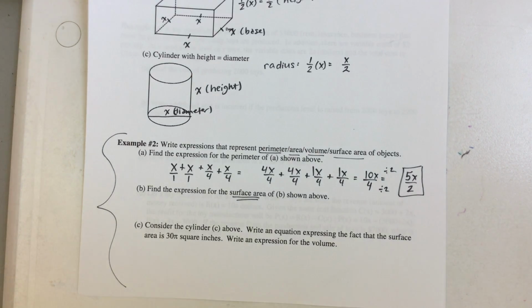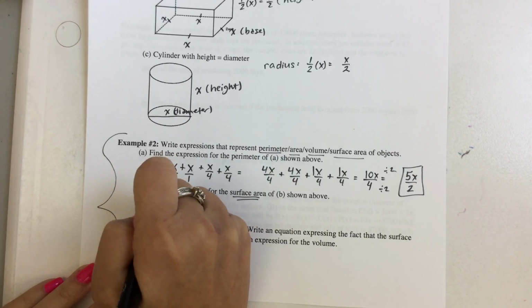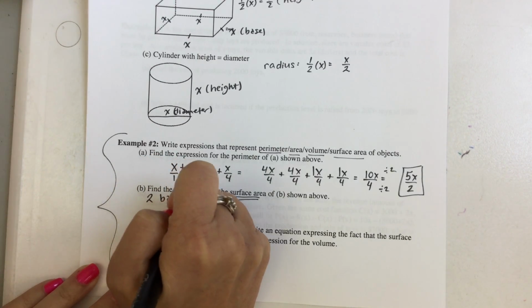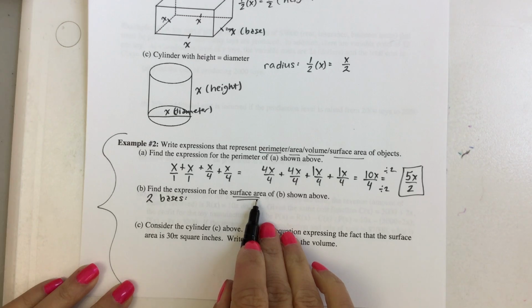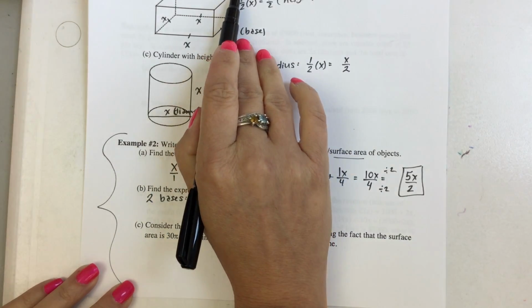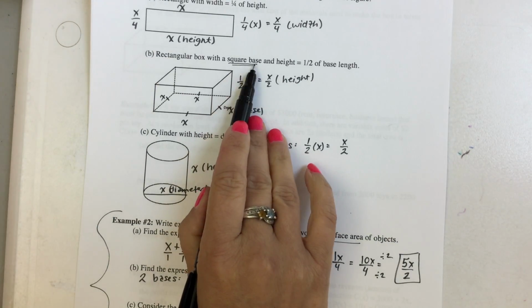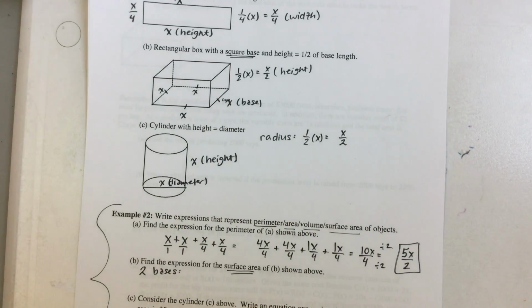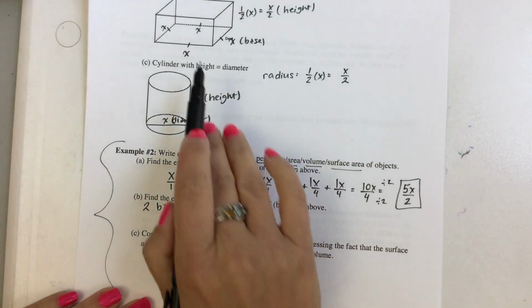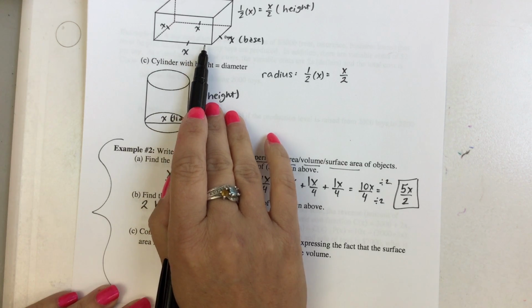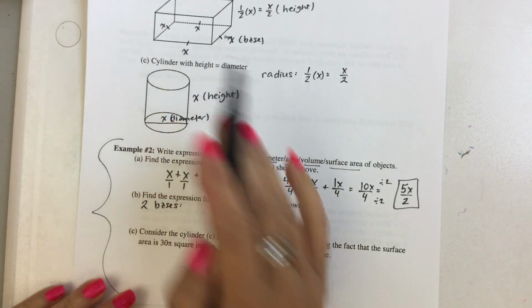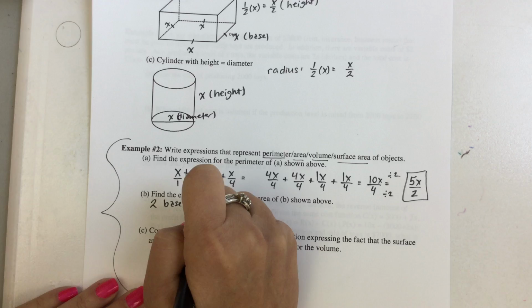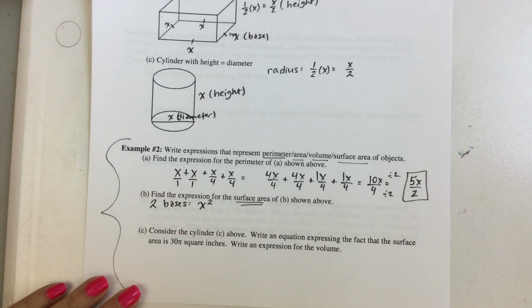So again, it's being able to look at this and kind of dissect it. I have 2 bases, one on the top and one on the bottom. We're looking at the area. They told us that this is a square base. In order to find the area of a square, it's side squared. Our side measurement, we did not know what that was, so we assigned it as x. So we have 2 bases where the area is x squared.